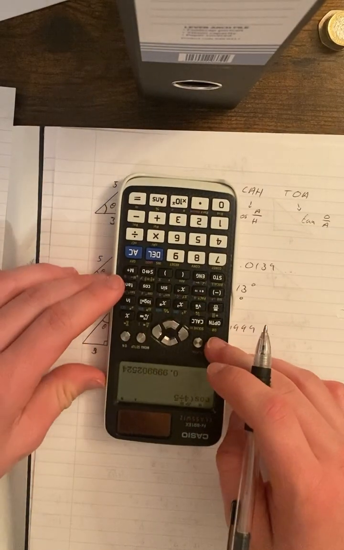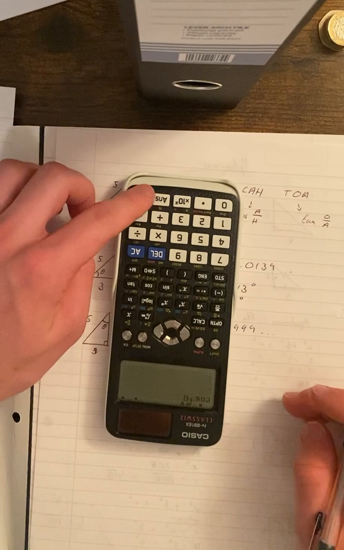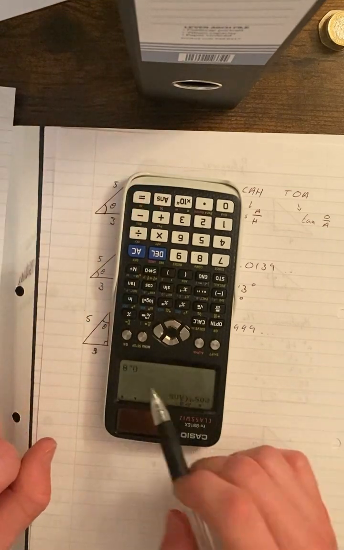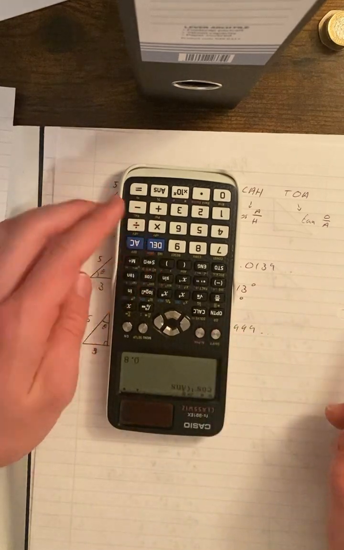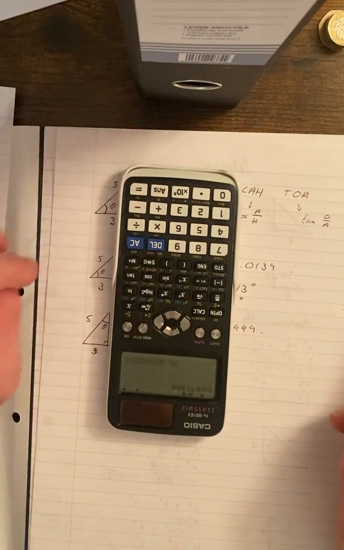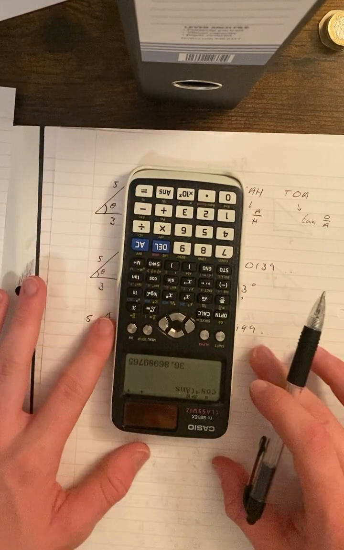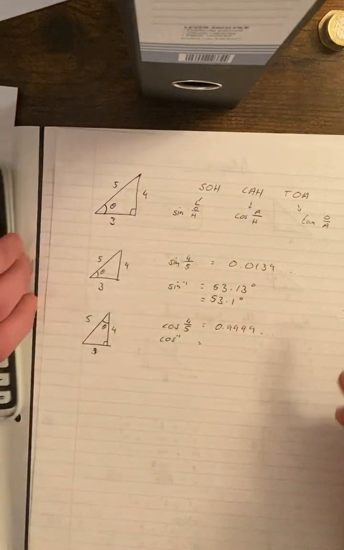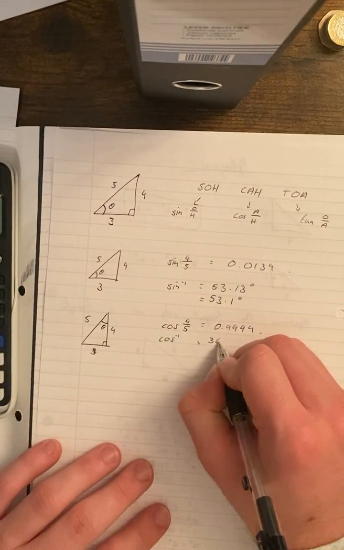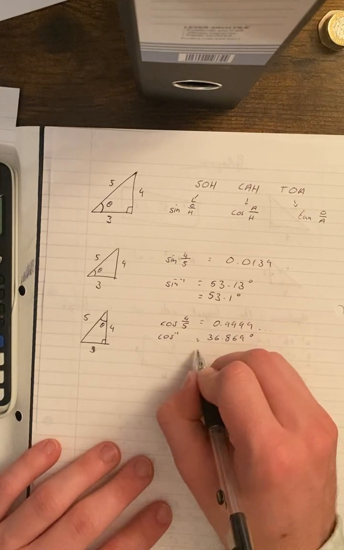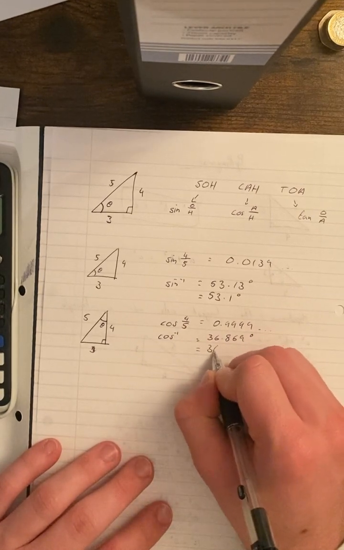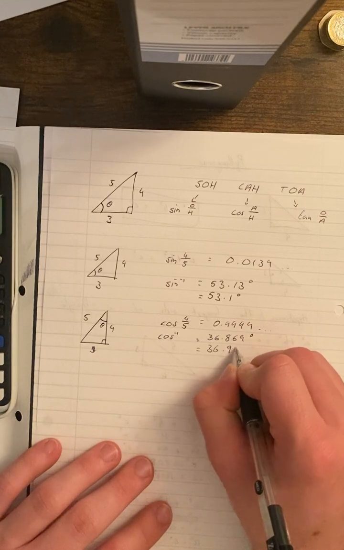So if I do the inverse cos, that's 4/5, or 0.8. And then do the inverse cos again, I get 36.869 degrees. And to three significant figures, that's 36.9 degrees.